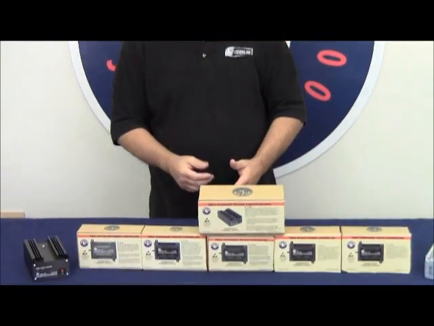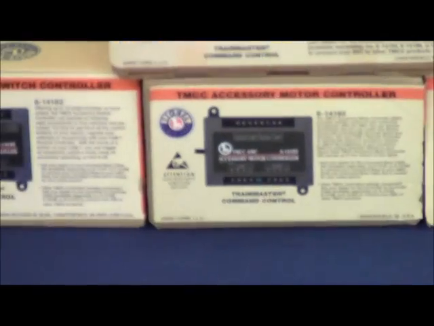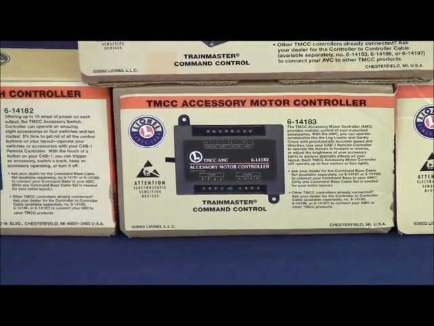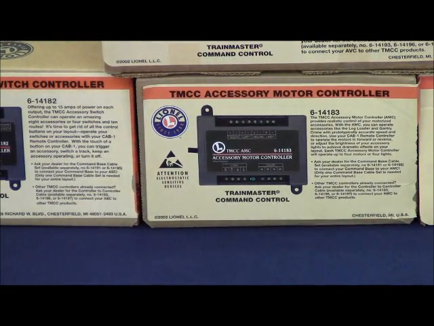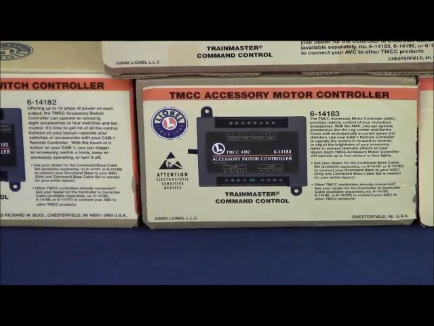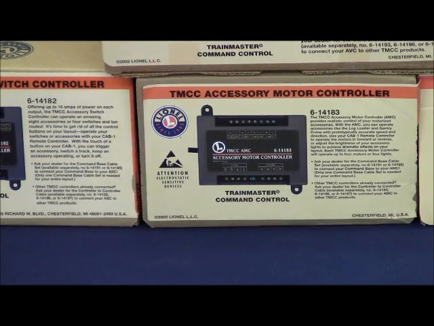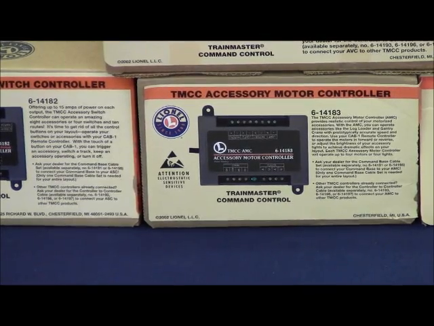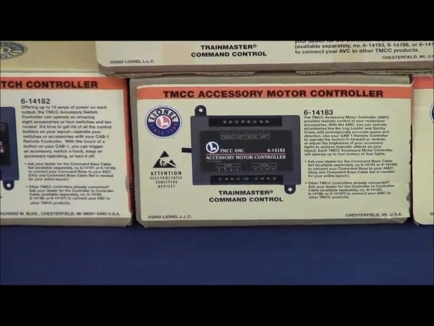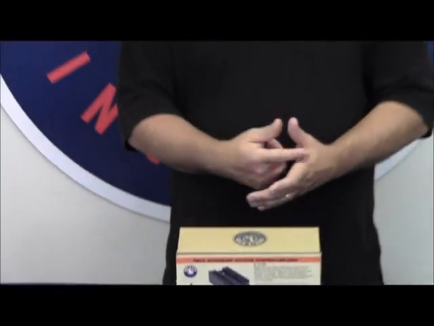The next device we have is the accessory motor controller, the AMC. The AMC has the ability to control up to 2 motors and 2 lamps. So a great place to put an AMC would be a conventional gantry crane, where you've got the rotation motor and the hook motor up and down. The lamp output would be ideal for, say, the electromagnet on that crane.